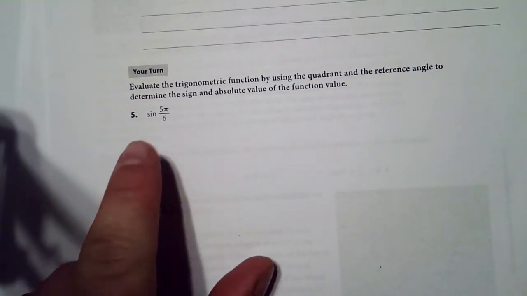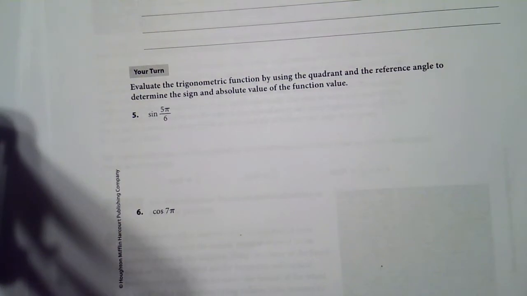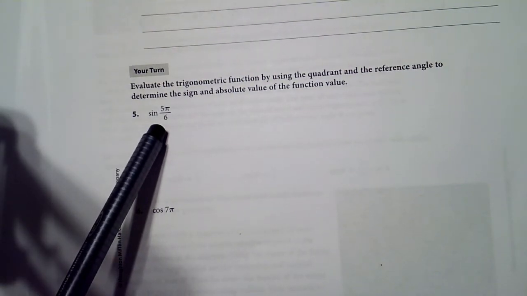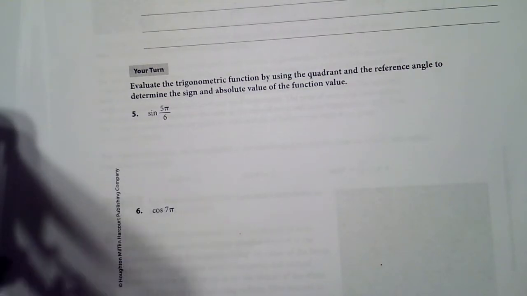All right, last 2 problems for this section. Here we go. Sine of 5 pi over 6. For this problem, the first thing you want to do is consult your unit circle if you don't have the stuff memorized. I'm going to have you pause the video and try to do these two problems, and then come back and check them, and then I'll work through them real fast. Hopefully this will help you to get this section done. All right, pausing, 3, 2, 1.